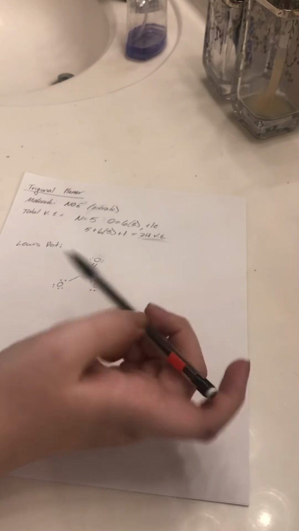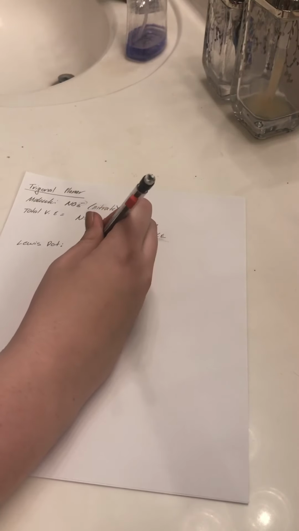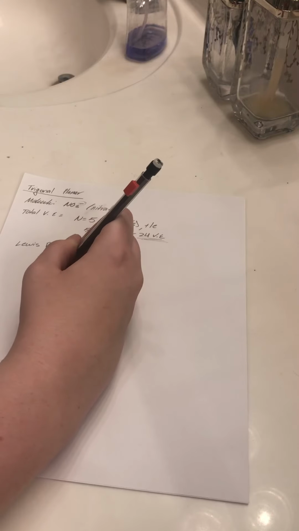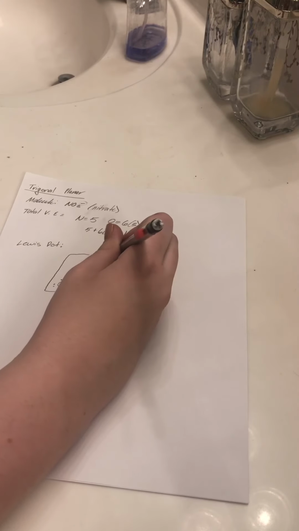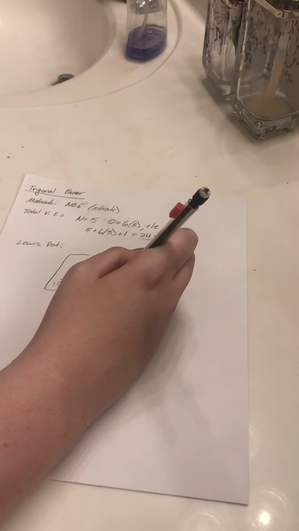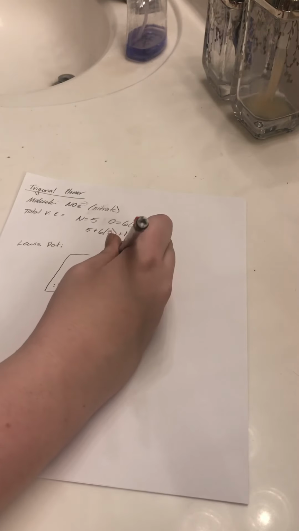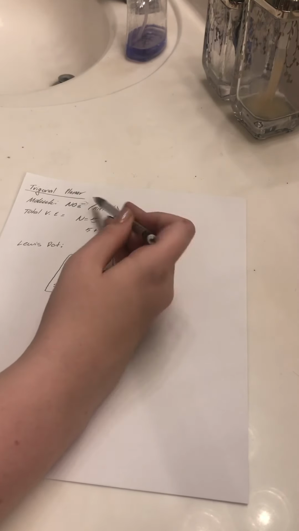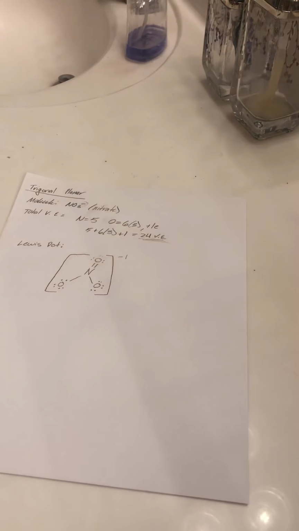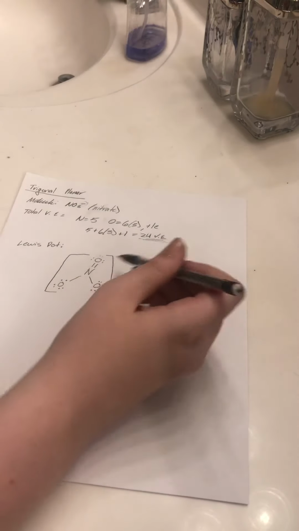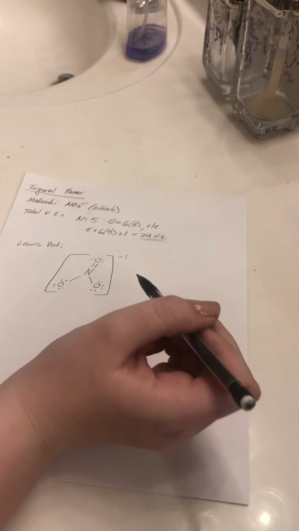And then the last step that I want to add, and this is going to show that it is that negative ion, -1. So that's just represented as that. So you always want to put the parentheses and also the charge on that. And then the electron domain geometry, like we said, was the trigonal planar.